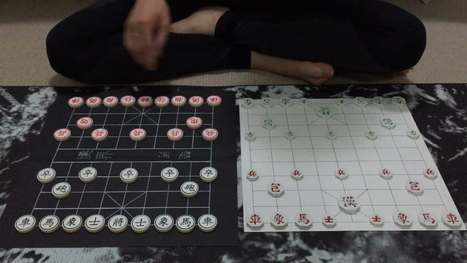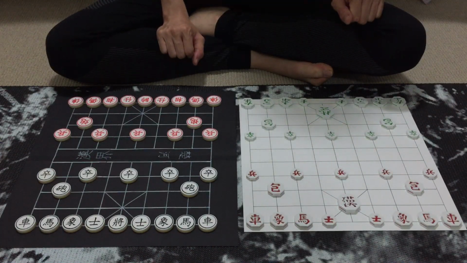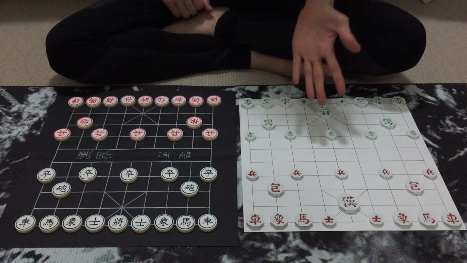But in Chinese chess, you can't because it always stays like this. Alright, so that wraps it up for the differences between Chinese chess and Korean chess.